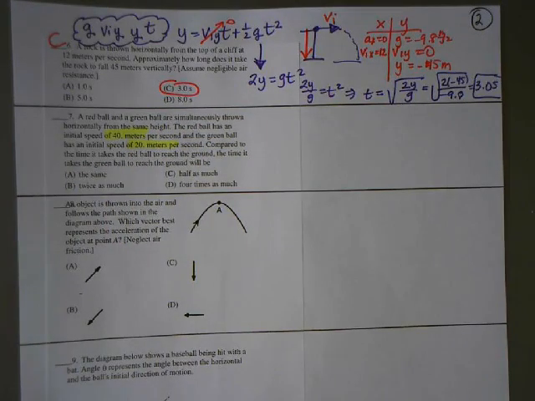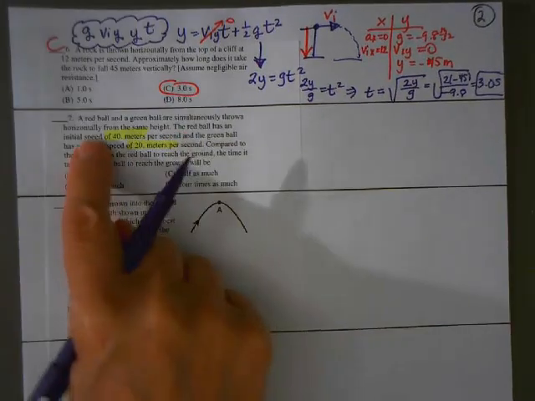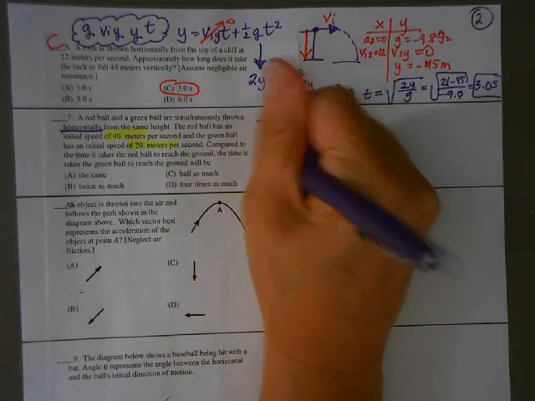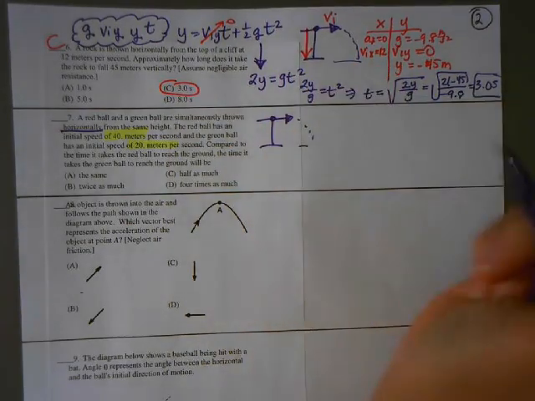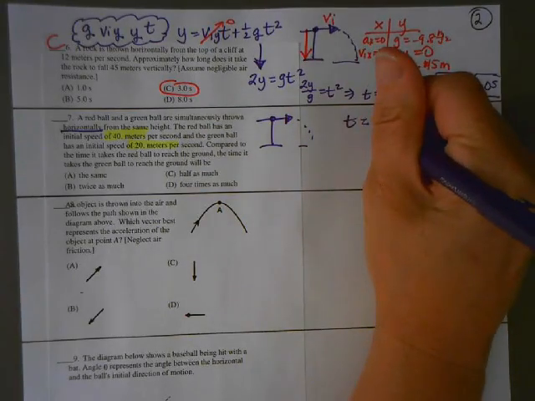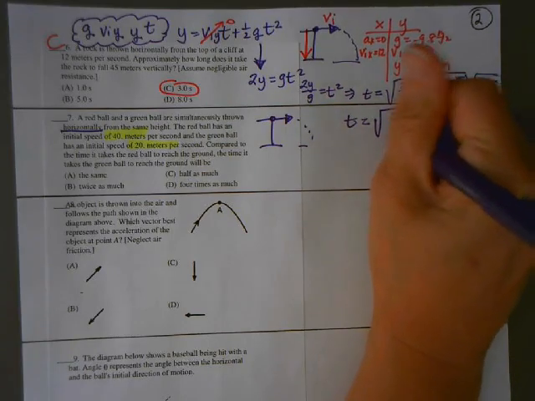Well, if we go back and look at number 6, we derived for a horizontally thrown object, remember this is horizontal, so when it's horizontal like this, we just figured out in the last question that t is equal to the square root of 2y over g.